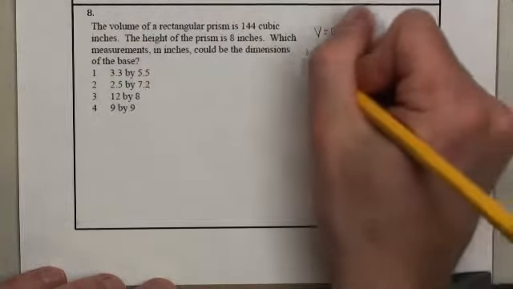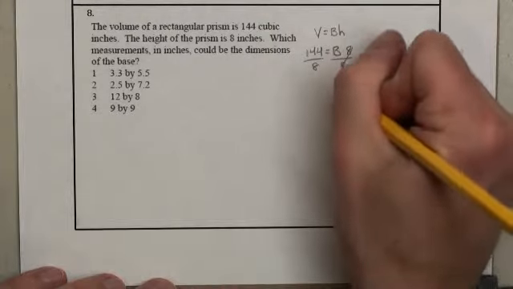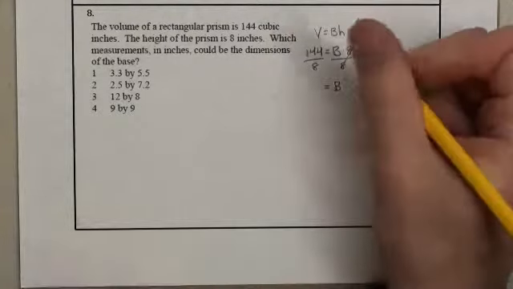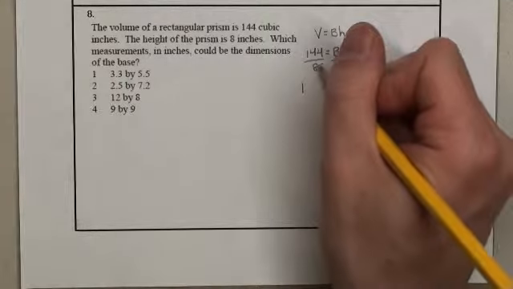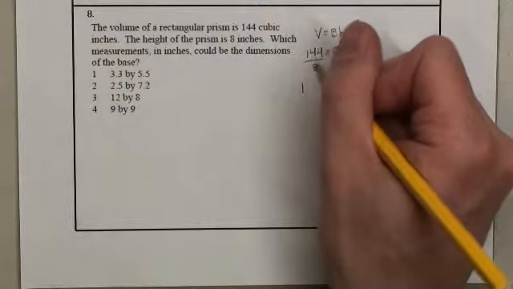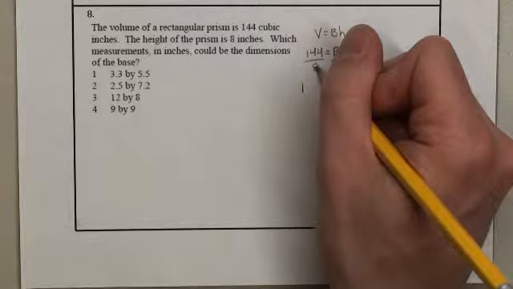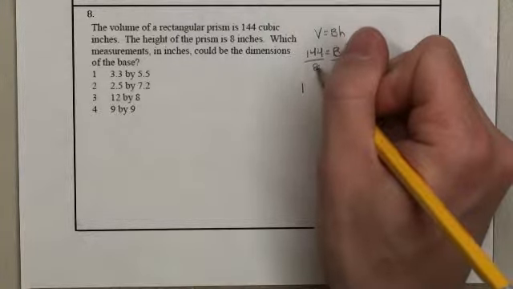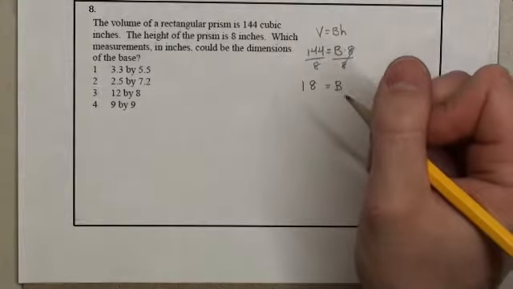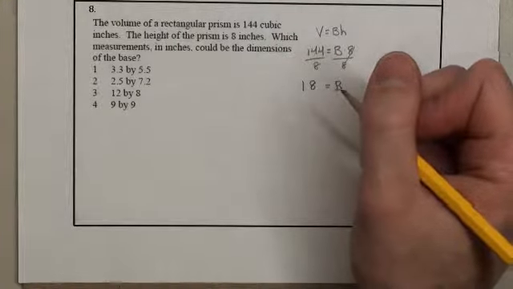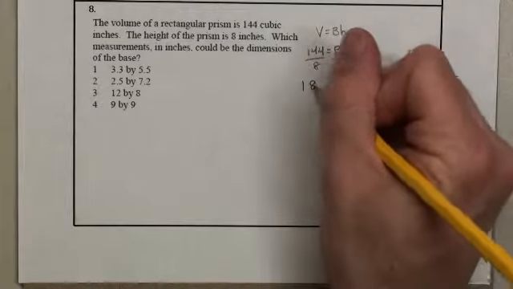So if we divide both sides by 8, our base area must be, 8 goes into 14 once, and 8 times 1 is 8, and 14 minus 8 is 6. Bring down the 4, we have 64. 8 goes into 64 8 times. Okay? So our base area is 18.